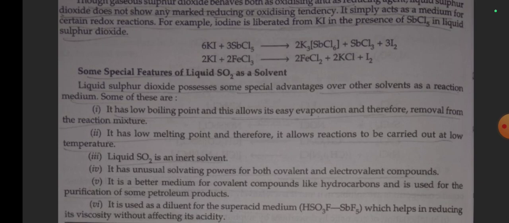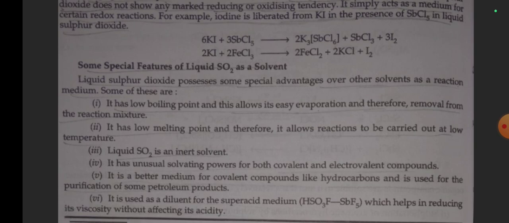For example, iodine is liberated from KI in the presence of SbCl5 in liquid sulfur dioxide. 6KI plus 3SbCl5 gives K3SbCl6 plus SbCl3 plus 3I2. 2KI plus 2FeCl3 gives 2FeCl2 plus 2KCl plus I2. Some special features of liquid SO2 as a solvent. Liquid sulfur dioxide possesses some special advantages over other solvents as a reaction medium.